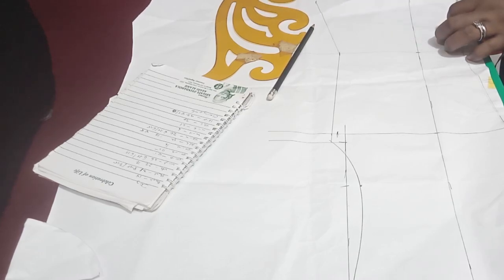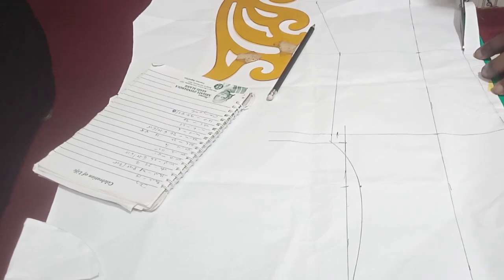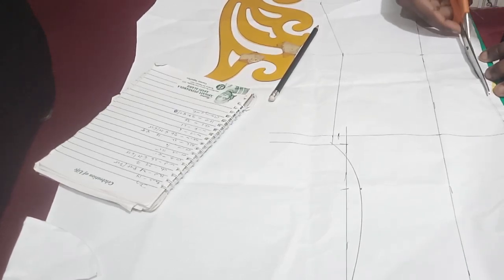Don't forget to always cut out this way back excesses. It is very important. Don't forget to cut it out.